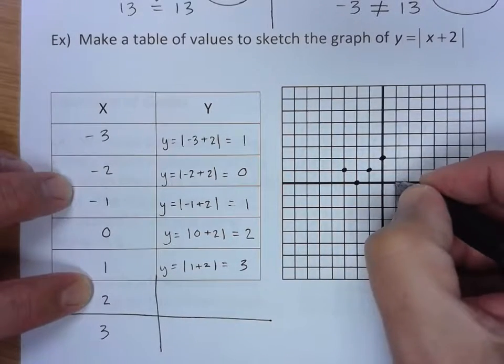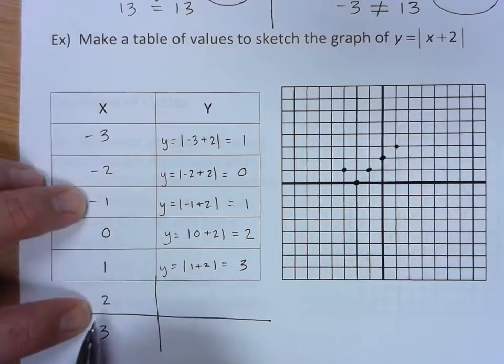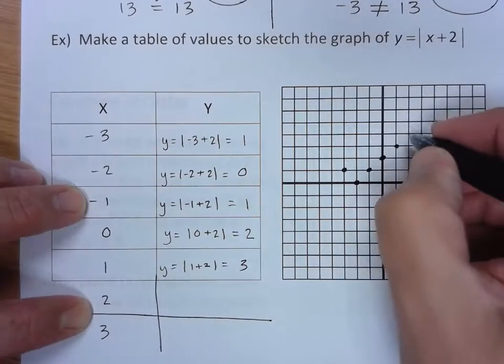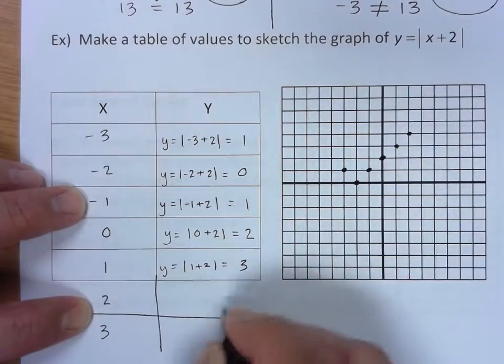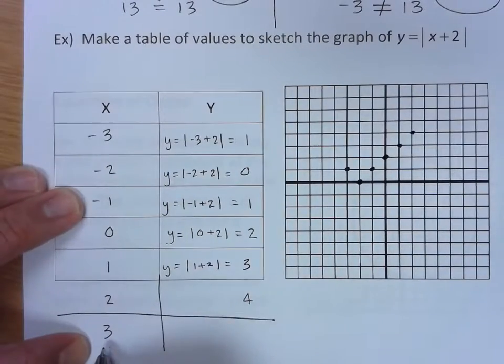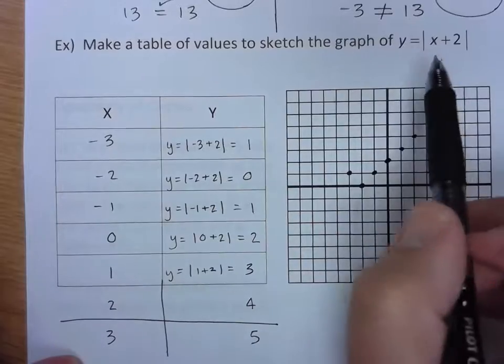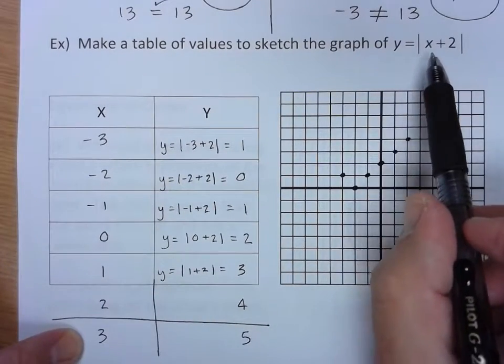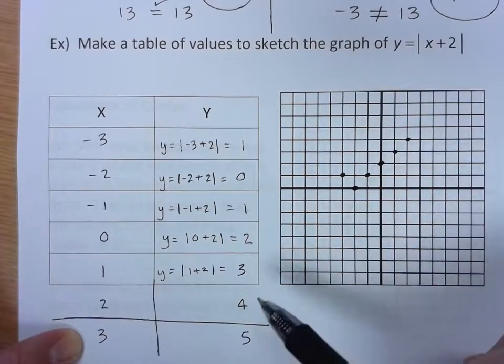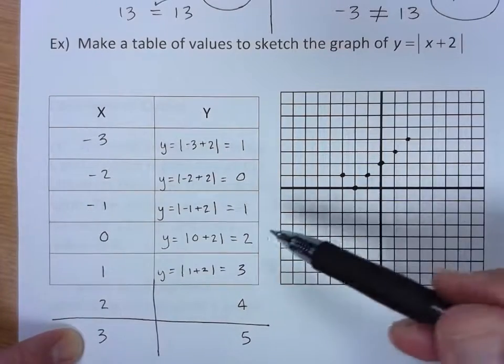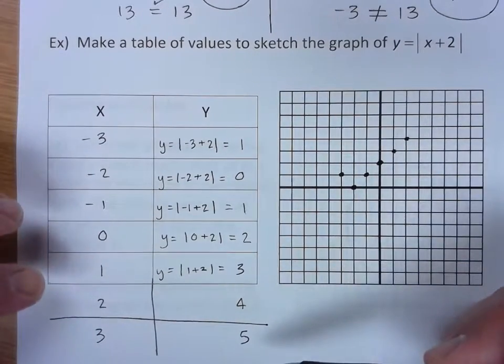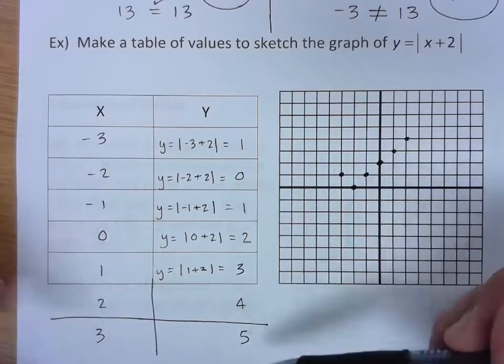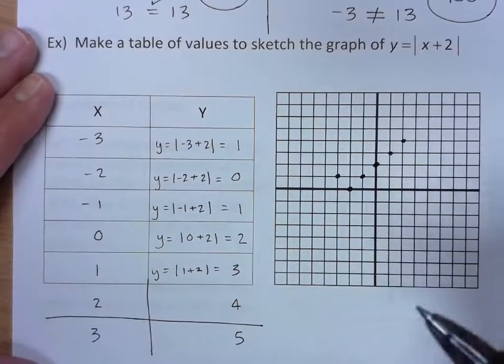So x equals 1 gives you y equals 3. X equals 2, therefore, will most likely give you y equals 4. X equals 3 will most likely give you y equals 5. And double check it if you think I'm crazy. When you plug in 3 plus 2 is 5, absolute value is 5. So see, if you look at the table of values and consider the calculations you've done, sometimes the calculation lends itself to a pattern to help you get the graph.